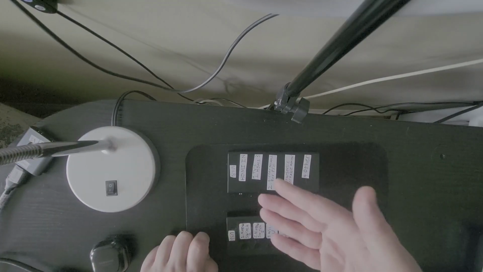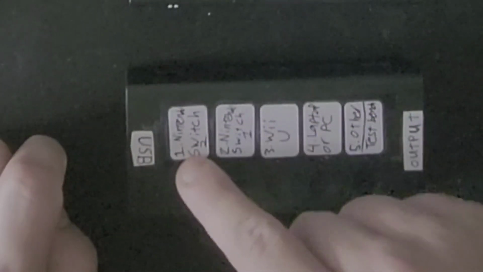And again, I labeled this, so on the switch box, I have my first input of HDMI 1 for my Switch 2, which I did a video on up above, my Switch 1, my Wii U, my laptop HDMI, and a test bench or other input.